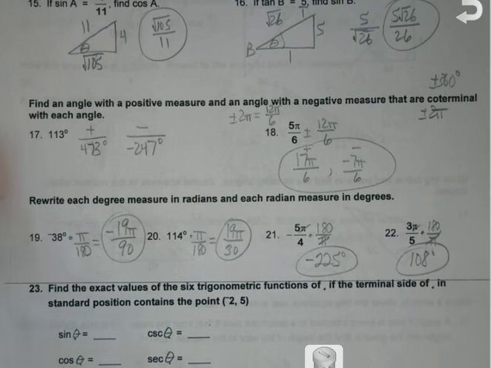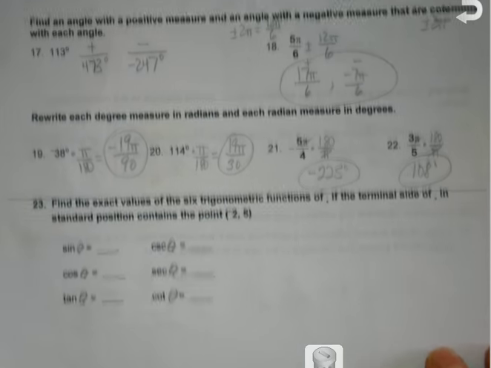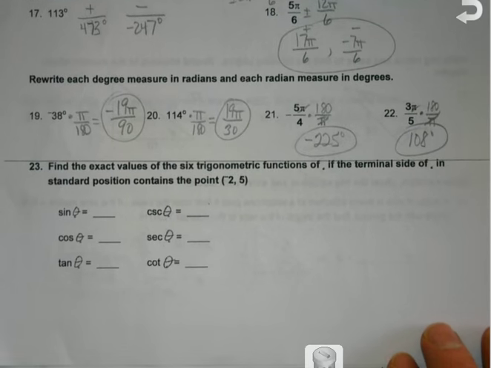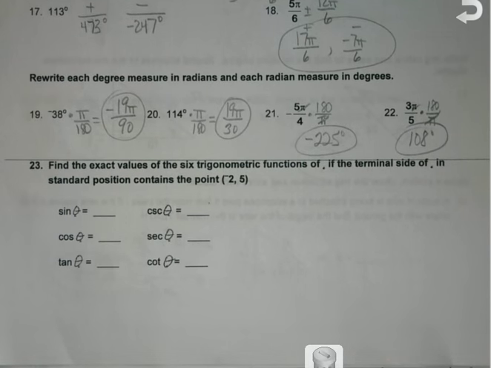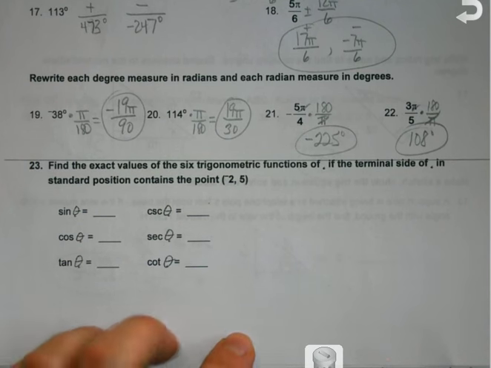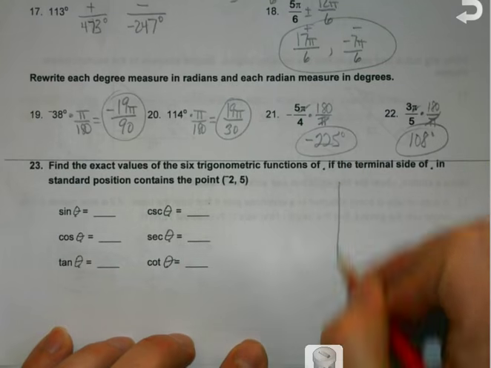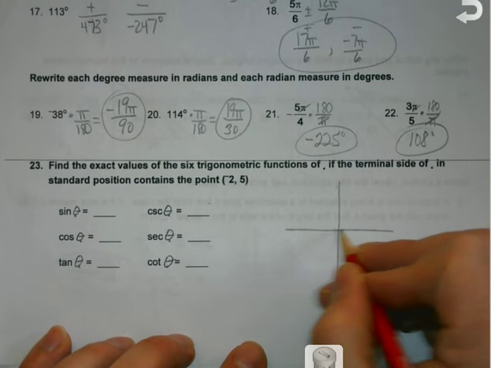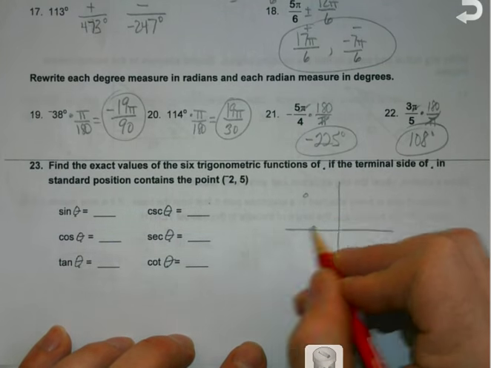All right, now we start kicking it up a little bit here. Little kid trig over, here we come. Find the exact value of the 6 trig functions of theta, if the terminal side in the standard position contains the point negative 2, 5. Okay, easiest way, draw yourself a picture. Negative 2, 5.